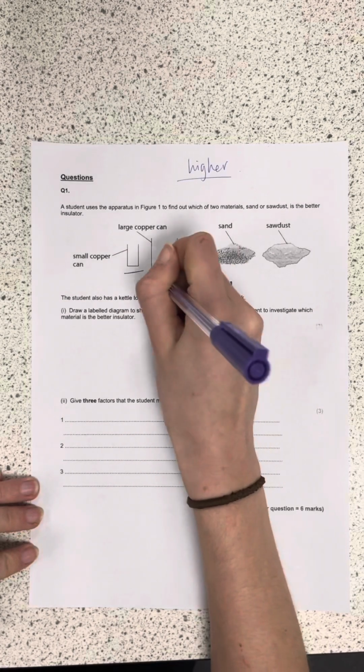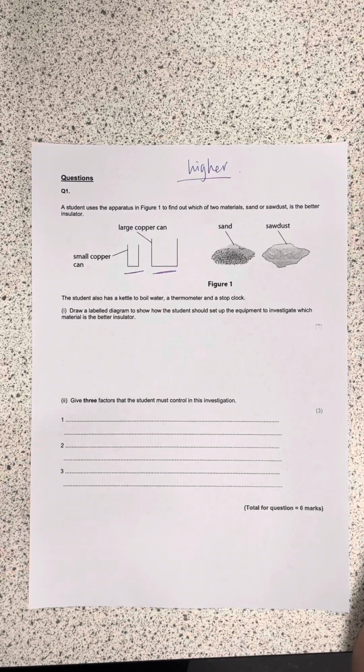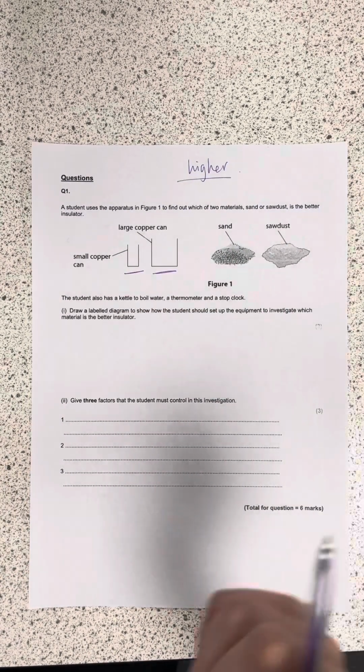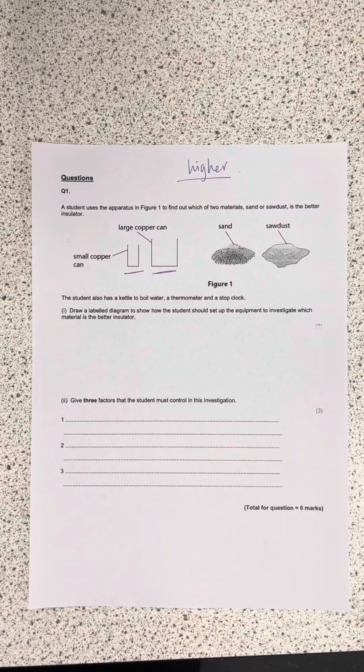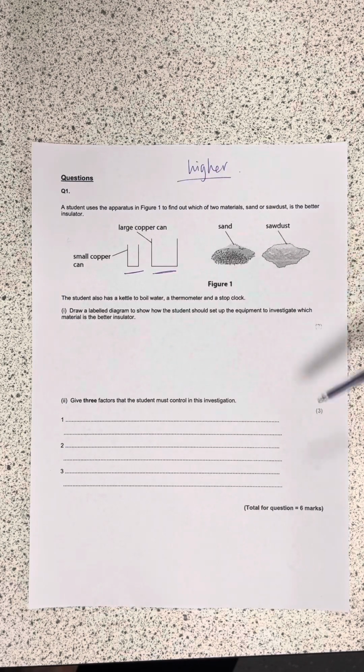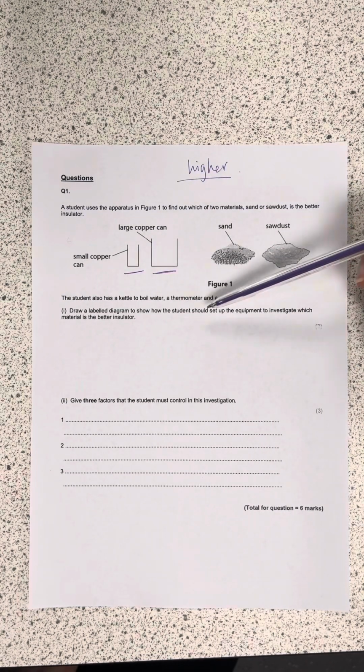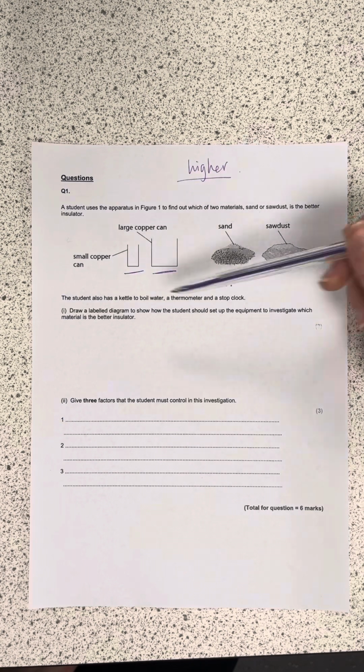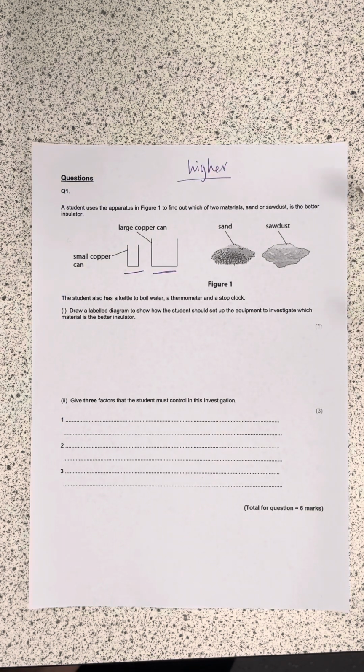You guys will have used these before. School doesn't use these just because they get everywhere. We used material instead. You might have wrapped something in tin foil or in cloth. The student also has a kettle to boil water, a thermometer and a stop clock. Draw a labelled diagram to show how a student could set up the equipment to investigate which material is the better insulator.